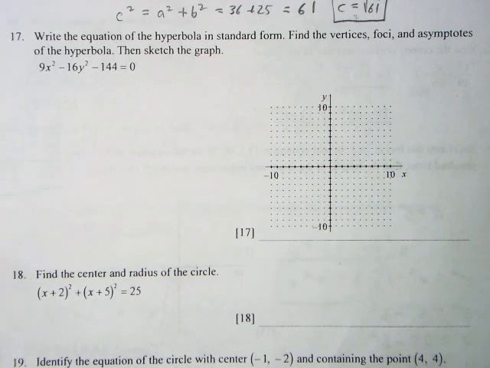Number 17 of the practice test here, Chapter 4 practice test. Write the equation of the hyperbola in standard form. Find the vertices, foci, and asymptotes of the hyperbola, then sketch the graph. Lots of different things in all of these problems, so you gotta be able to practice these on your own.